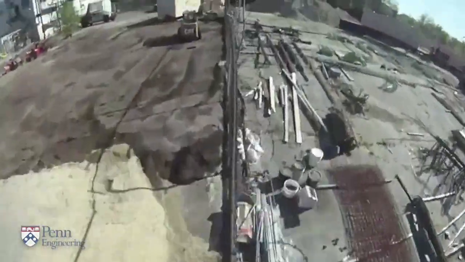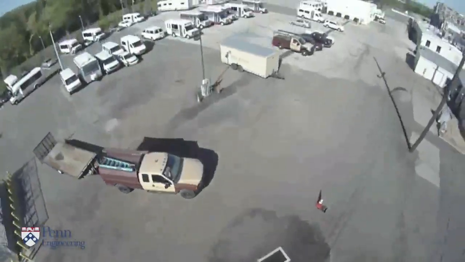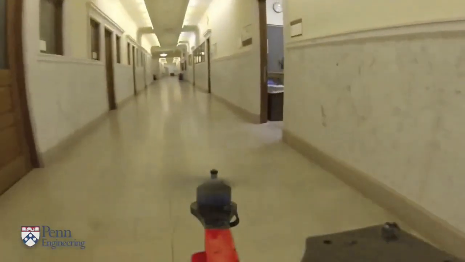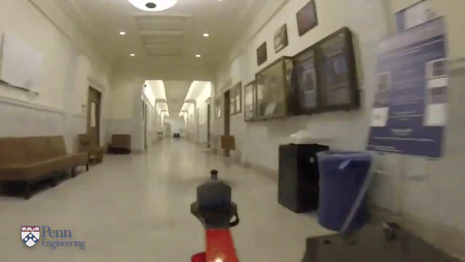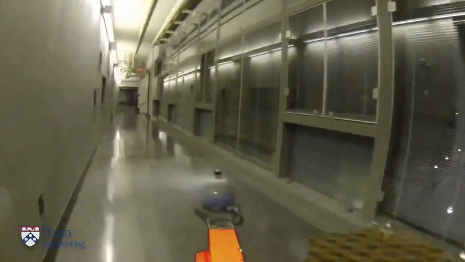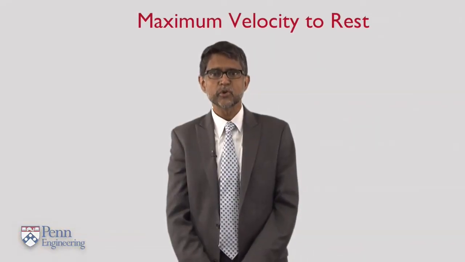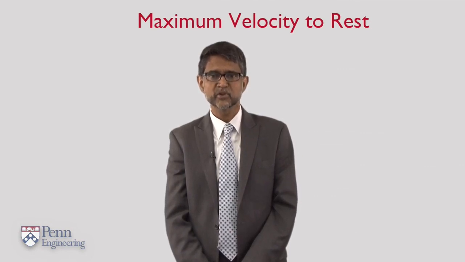This is a manually piloted robot, and you can see this is an expert pilot that's able to drive the vehicle really quickly through fairly complex environments. And we'd like to create autonomous robots that can do exactly this. Let's see what it means to stop from a configuration where the robot is going at maximum forward speed.